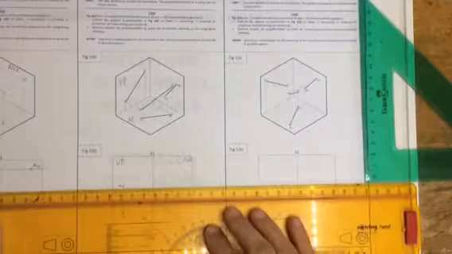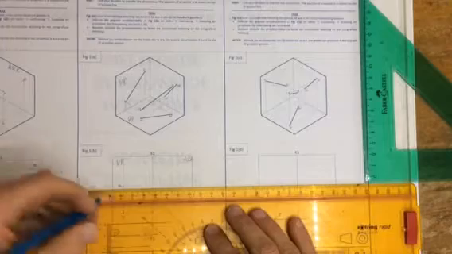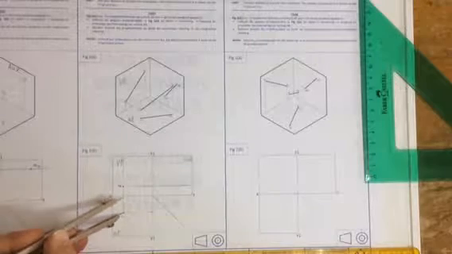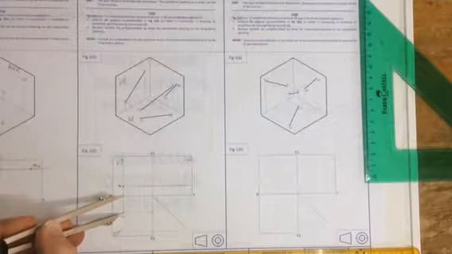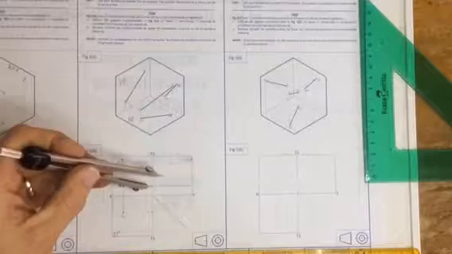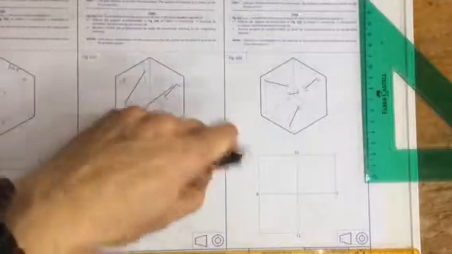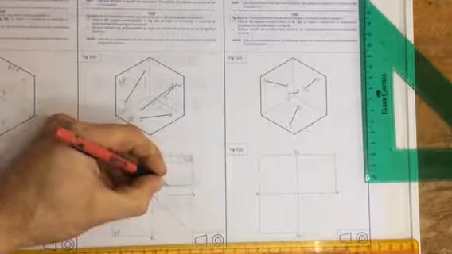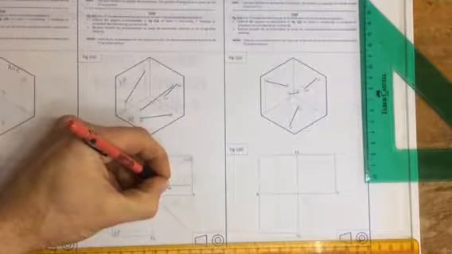For my auxiliary view, I'm going to take that across. And I'm going to get this distance from the XY to A1. Find A, go across to the new XY axis. Mark that off. And that becomes A2.